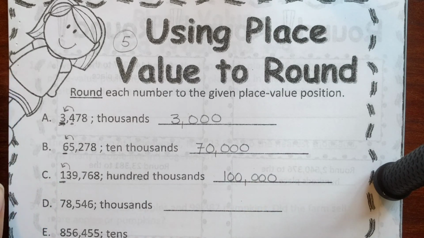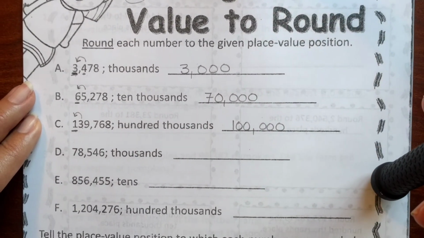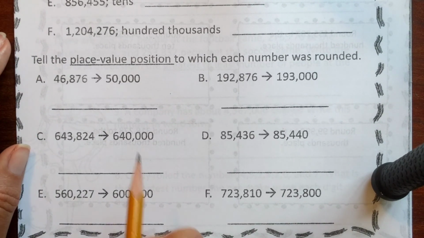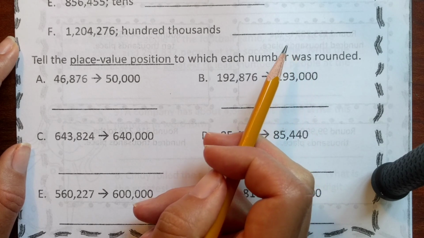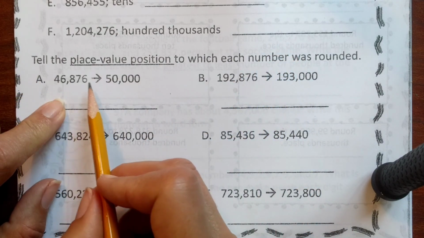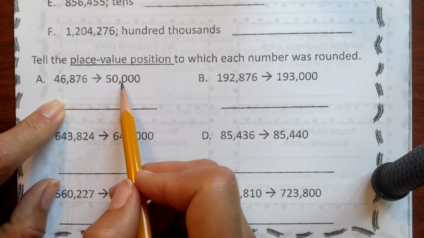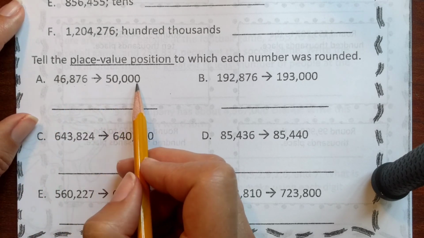Okay, you do the next few. Let's take a look down here. Tell the place value position to which each number was rounded. Okay, so 46,876 was rounded up to 50,000.